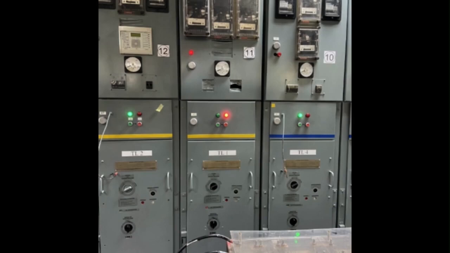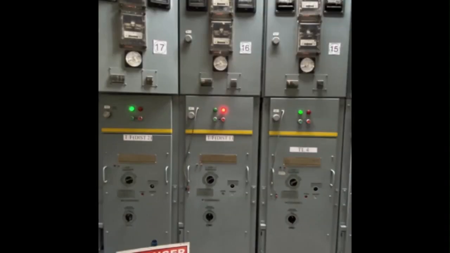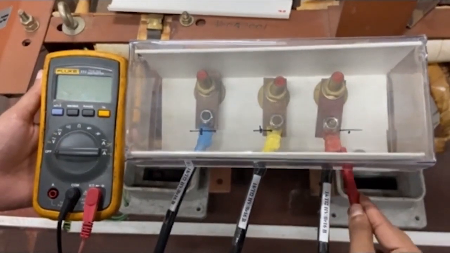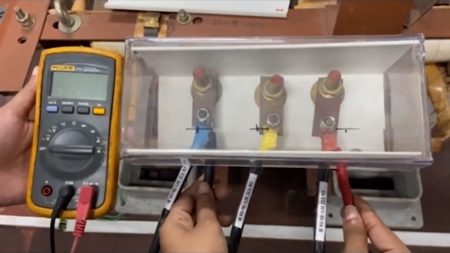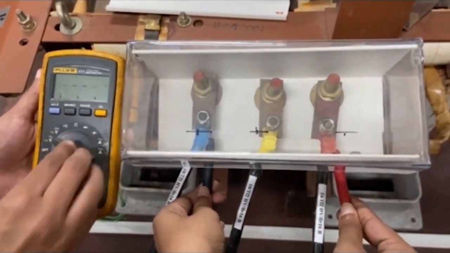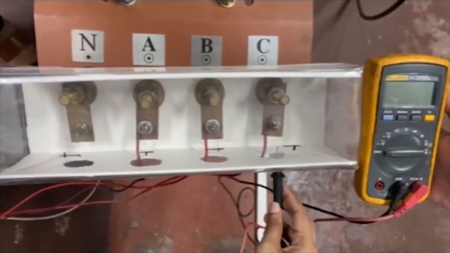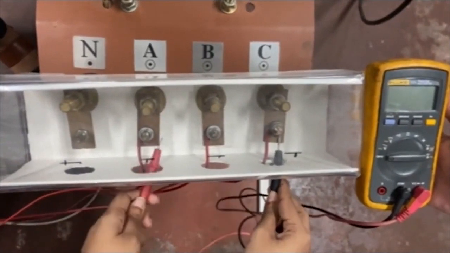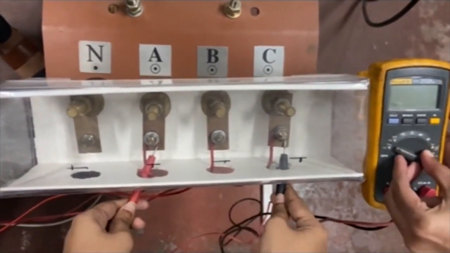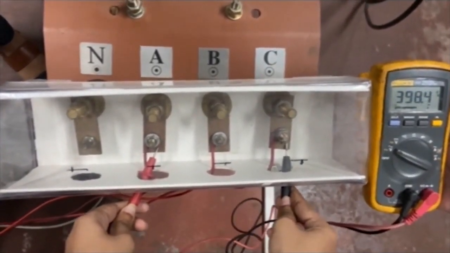Then turn on circuit breaker 11 to energize the bus bars and circuit breaker 16 to energize the distribution transformer. Measure the primary line-to-line voltage of the distribution transformer. Then measure the secondary line-to-line voltage of the distribution transformer.